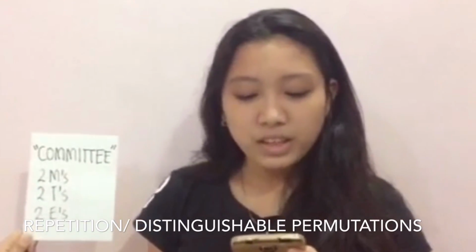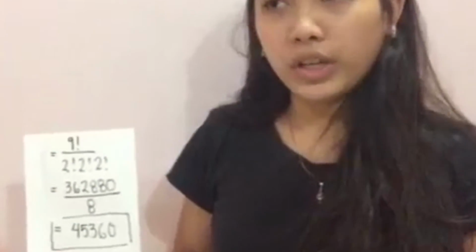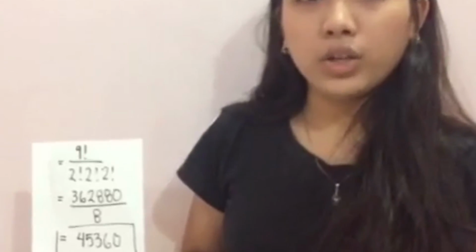So the problem is, find the number of permutations of the letters of the word committee. So there are 9 letters in this, so it will become 9 factorial. However, we need to consider that the 2 m's are alike, the 2 t's are alike, and the 2 e's are also alike. So the permutation of 2 m's is 2 factorial, 2 t's is 2 factorial, and 2 e's are also 2 factorial. So our formula is P is equal to n factorial over p factorial, q factorial, and r factorial. So the number of letters is 9 factorial.